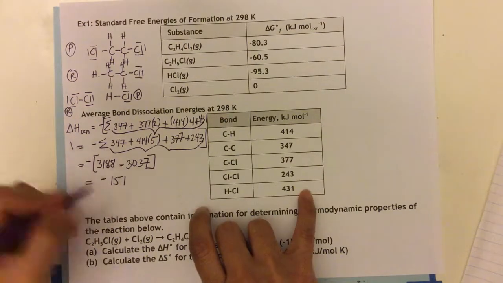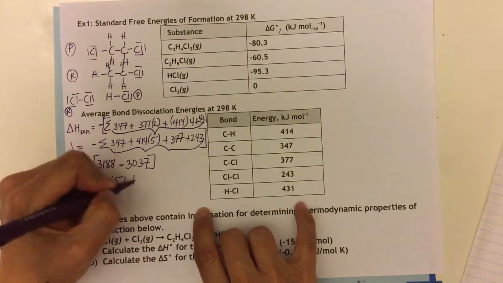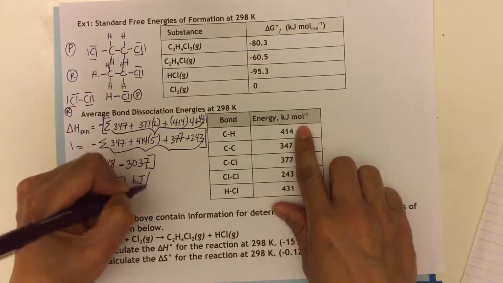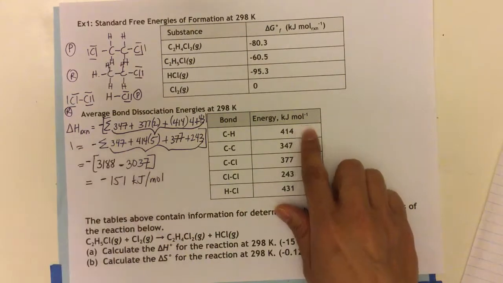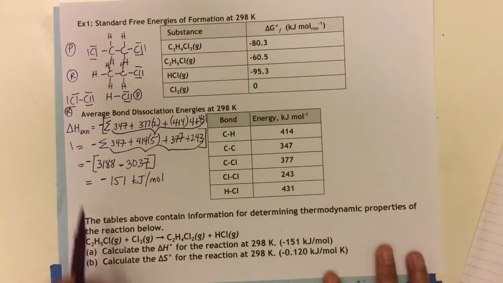So the negative of that is this value right here, and that's in kilojoules per mole, just as the unit suggests here. So that's to calculate your delta H of a reaction. So we've got that checked off. Now you want the delta S of the reaction.